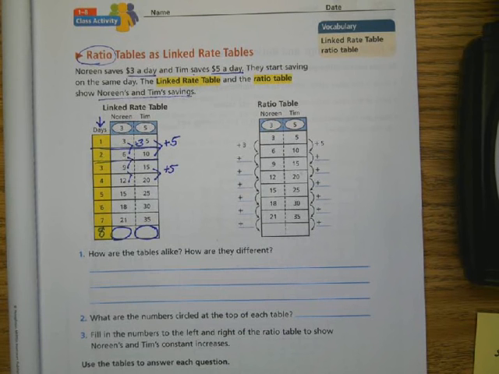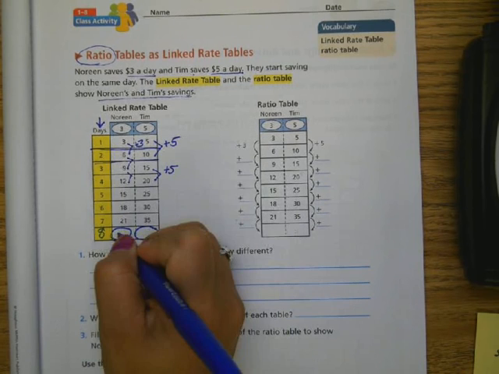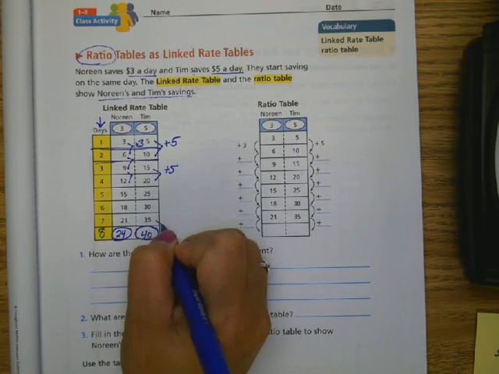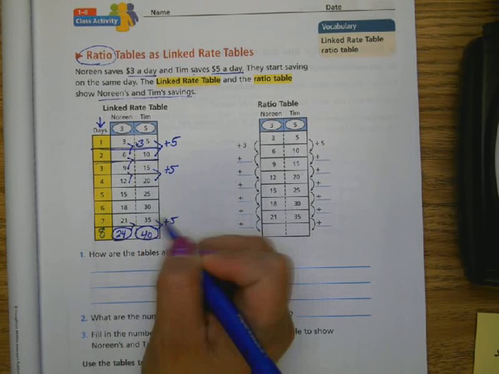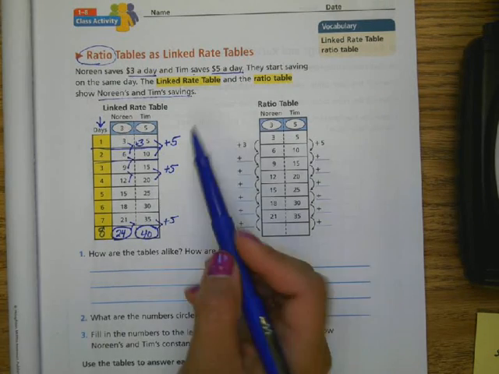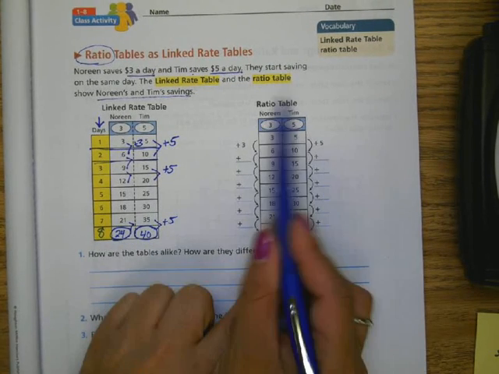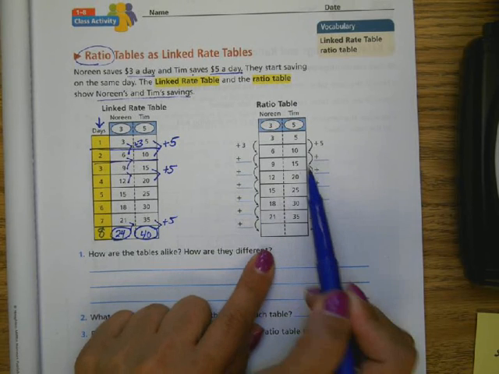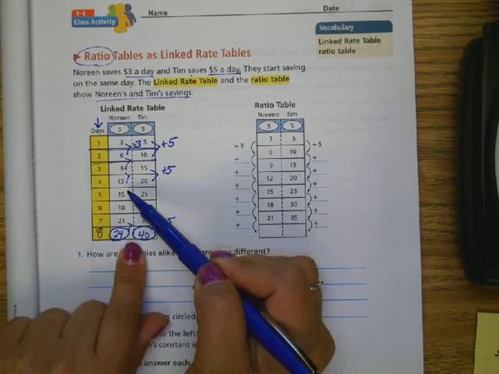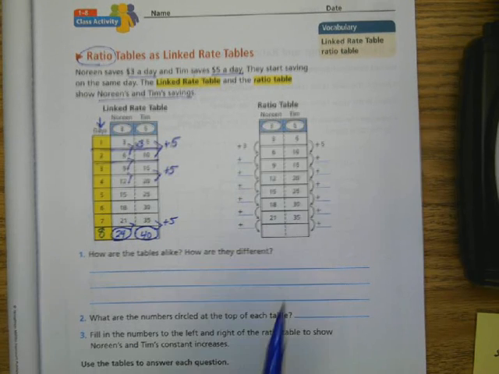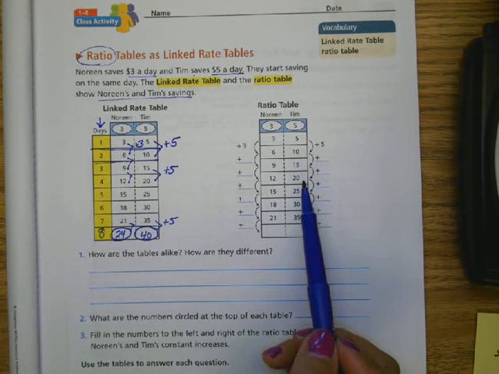Abby. Noreen has 24 and Tim has 40. Very good. Because we know Tim is adding 5 and Noreen is adding, how much, guys? 3. Okay. So over here, look at this table. How is this table different from this one? What do you notice? What do you notice, Tatum? Is that it doesn't show like the days that it's adding. Yeah.